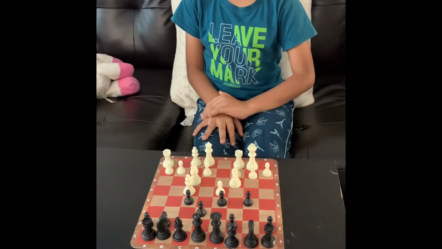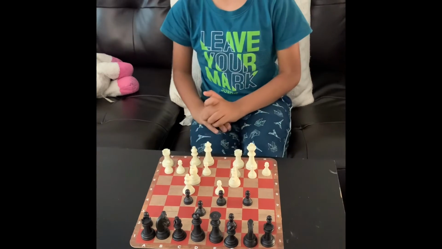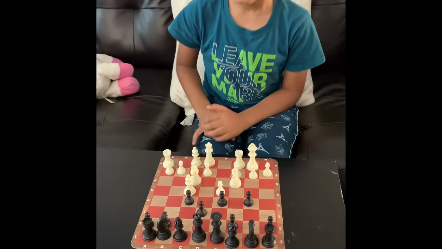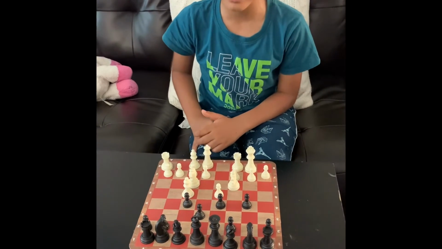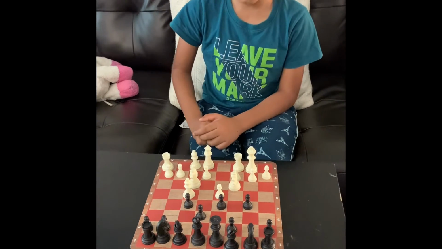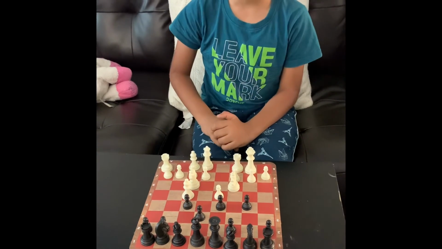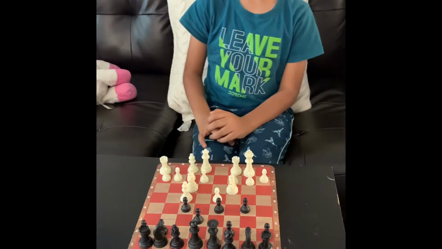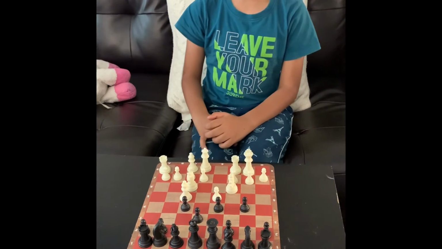White has more chances of winning because he has developed his pieces, and if you don't develop your pieces and just make random pawn moves, you most likely will get into a worse position. So always develop your pieces.